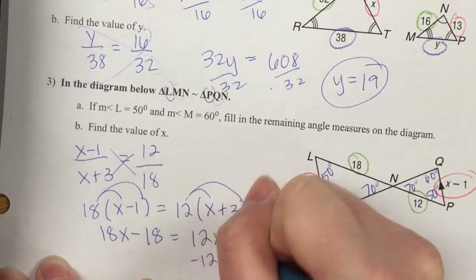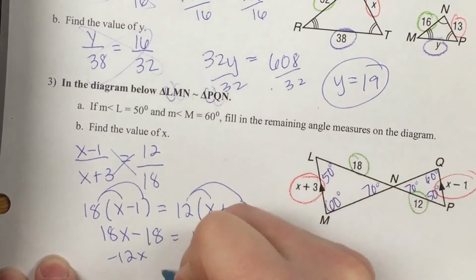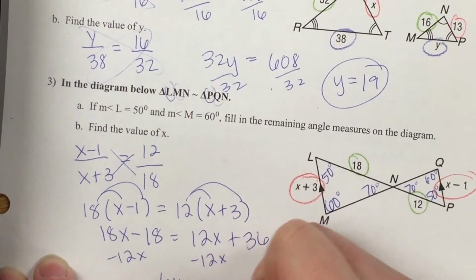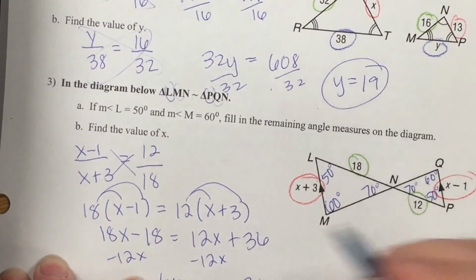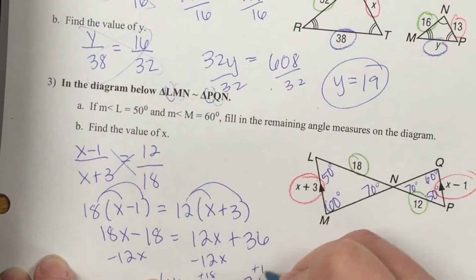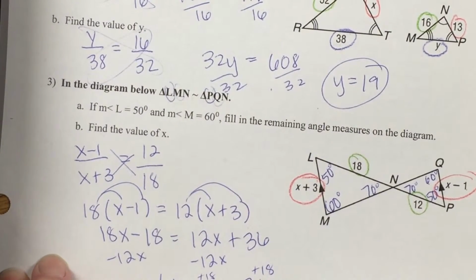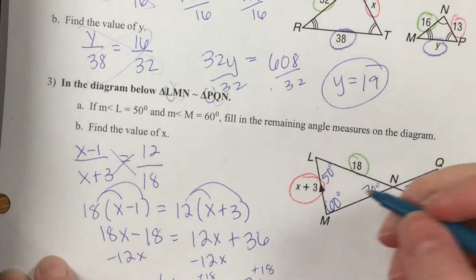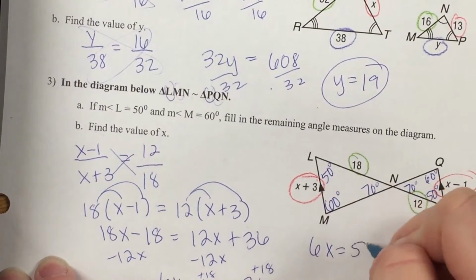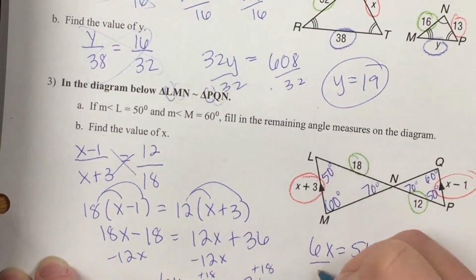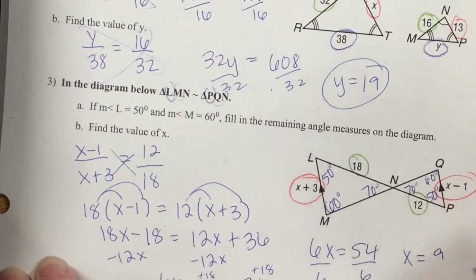So I'm going to subtract 12x. So I get 6x minus 18 equals 36. And then if I add 18, I believe that's 54. I get 6x equals 54. And then just divide by 6, we get x equals 9.